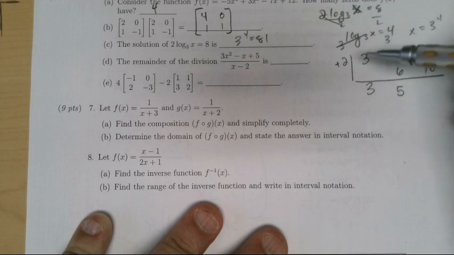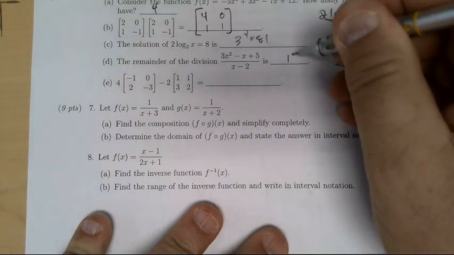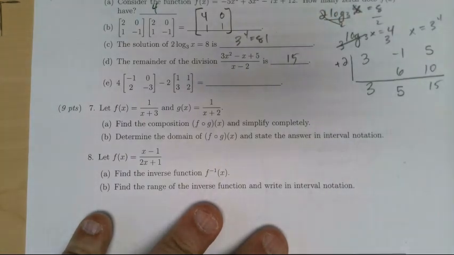Is that right? +2, 3, -1, 5. 3 drops down. 2 times 3 is 6. -1 plus 6 is 5. 2 times 5 is 10. Yeah, that's right, 15. So my remainder is 15.